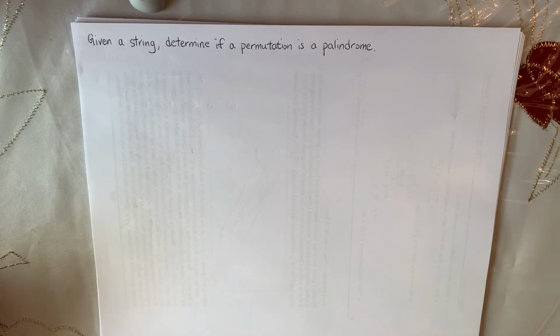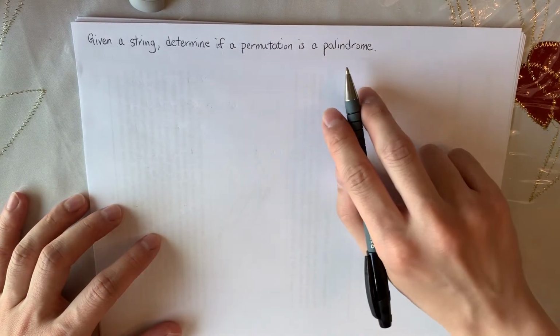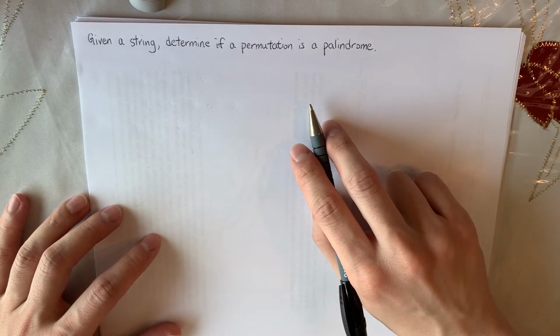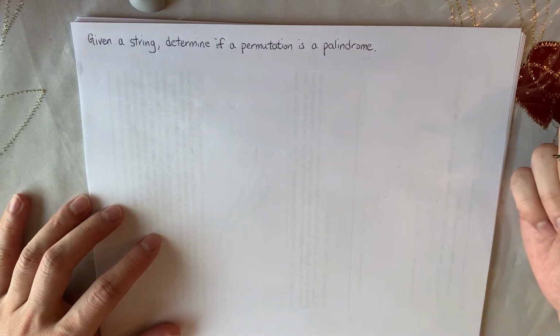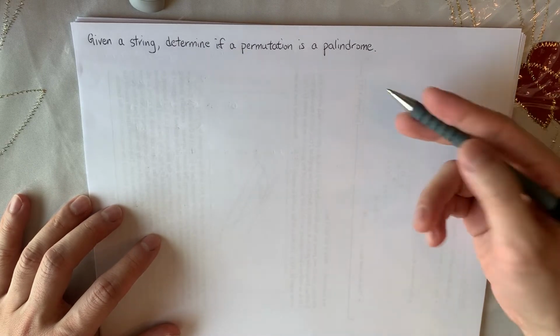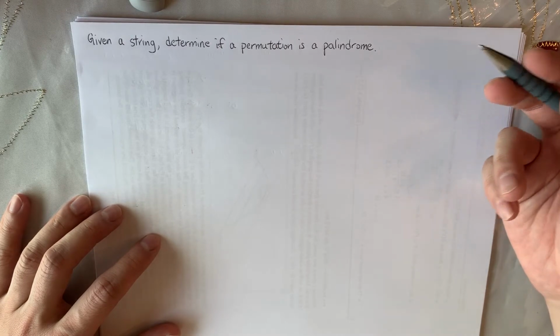Hey fellow coders, in this series we're going to talk about some common technical interview problems that interviewers like to ask. Today we have a string problem: given a string, determine if a permutation is a palindrome. What is a permutation? Well, that is just a recombination of the characters of a string. And a palindrome is a string that is the same forwards and backwards.